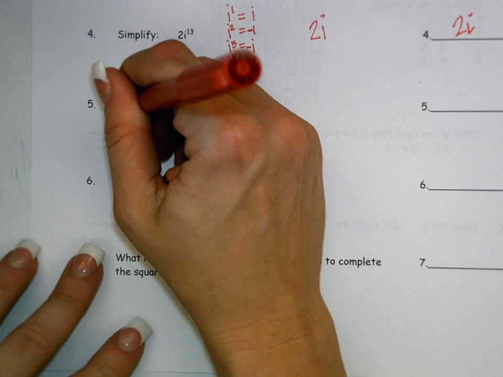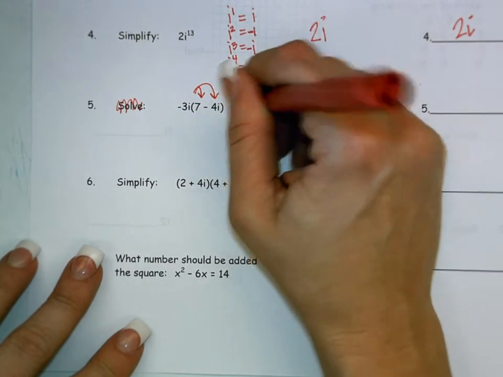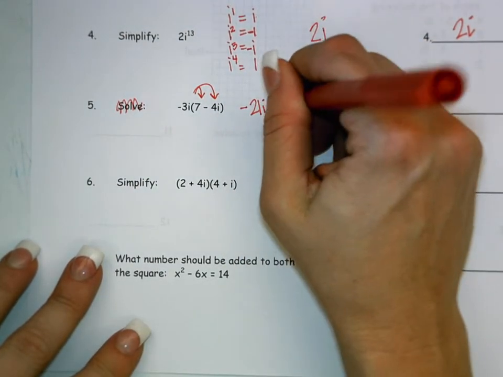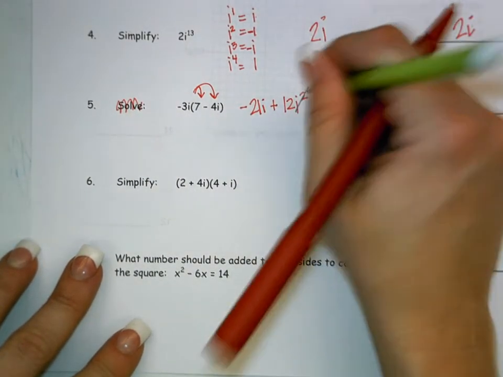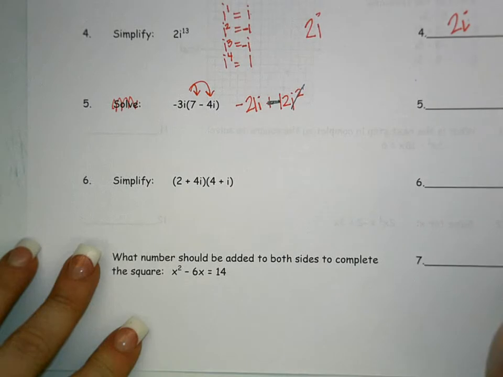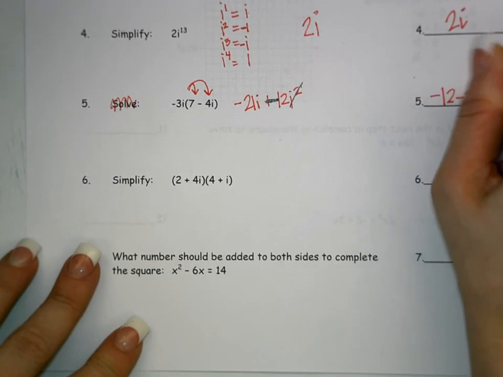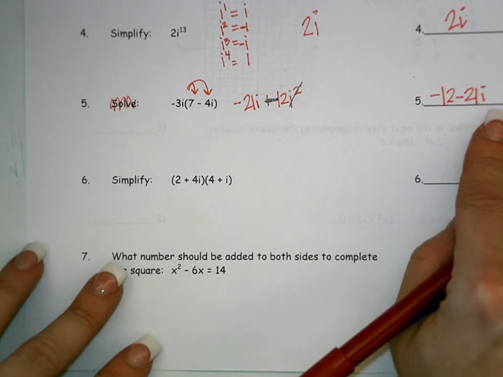For number 5, this says solve. It should be simplify. Okay, distribute this. If you distribute the negative 3i, we get negative 21i. Negative times negative becomes plus 12i squared. The i squared turns into a negative 1, so this becomes a negative 12. And when you write this, your answer does need to be written as a complex number. So the real portion goes first, negative 12 minus 21i. Complex numbers have the real portion, then the imaginary part.